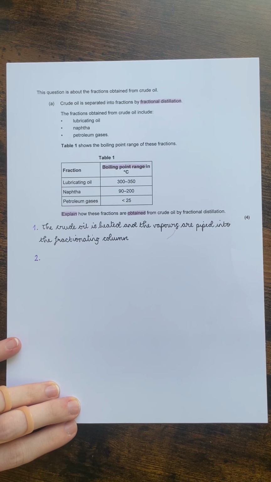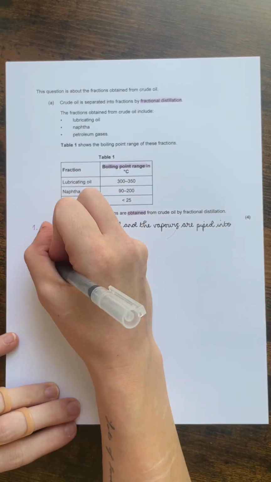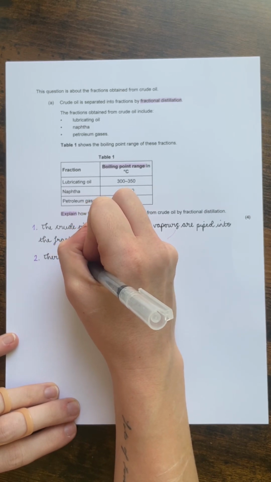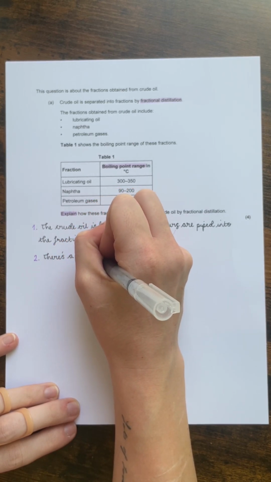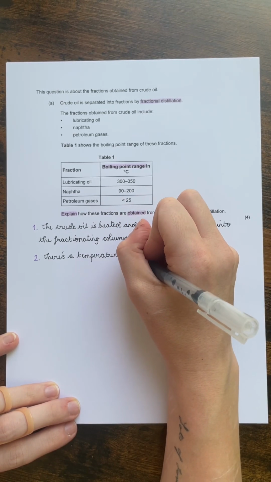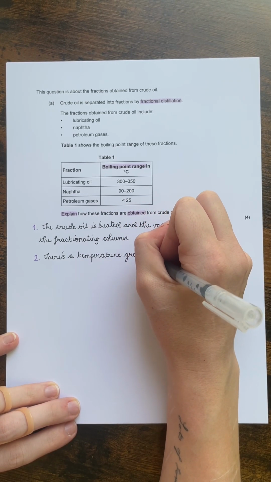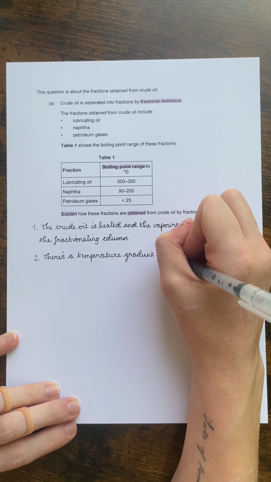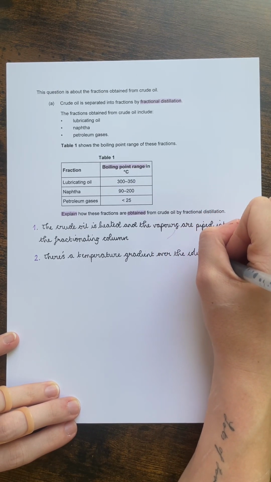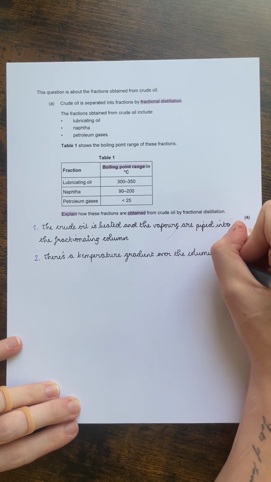The second thing to say is that there's a temperature gradient over the fractionating column. And we need to know that it's hotter at the bottom and cooler at the top.